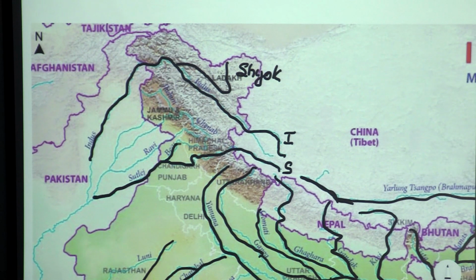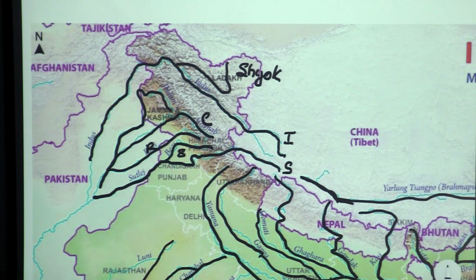And now carefully notice. River Bias, river Rabi, river Chenab, river Jhelum. Are we noticing the pattern? It gives me a near parallel look, trellis again.